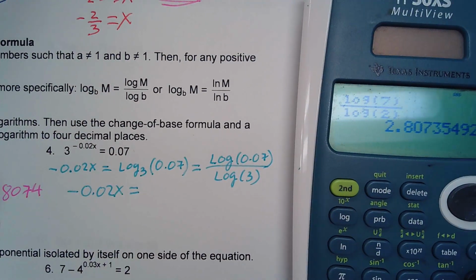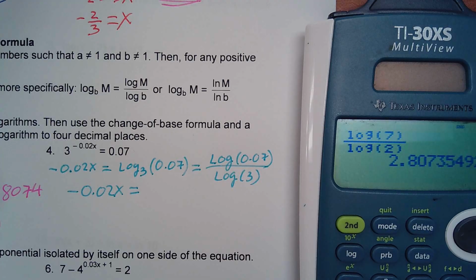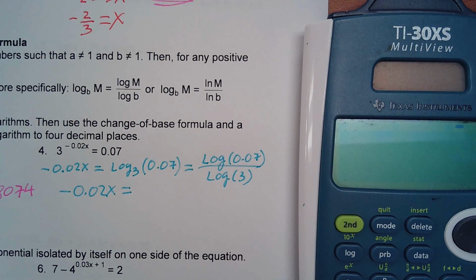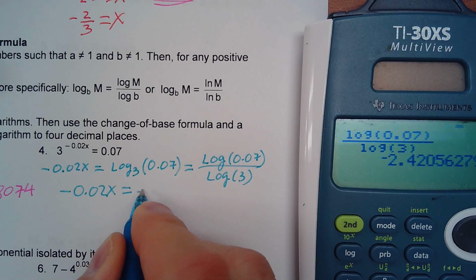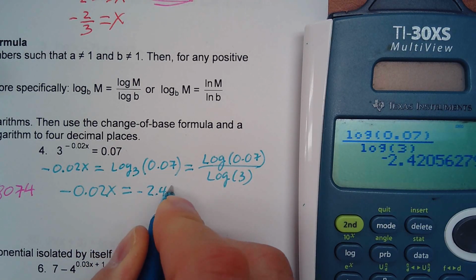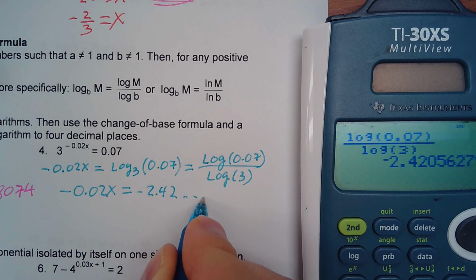So let me slide this over. Fraction key, log of 0.07 over log of 3. Hit enter. So that's a negative 2.42 and so on.